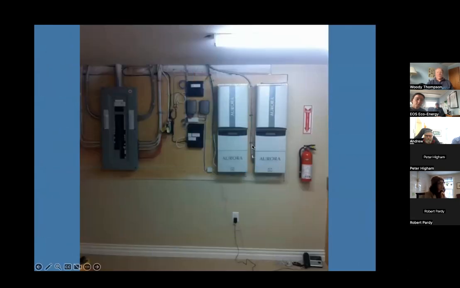And then this is a grid tie power system with two inverters. Not too much to say about that. This is the load center.